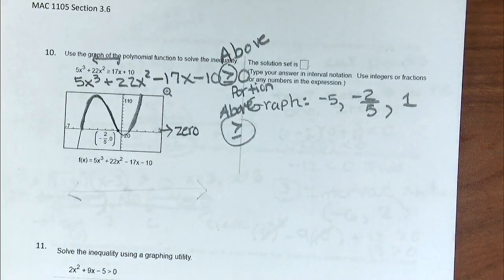I want you now to just talk about the x's. What are the x's that are associated with the above portions? What is the x value? Let's dig in right here. What is the x value associated with this point right here on the x-axis? What did you tell me that value was? -5, right? So we're going to begin this above portion.